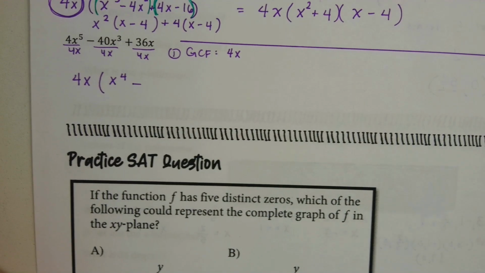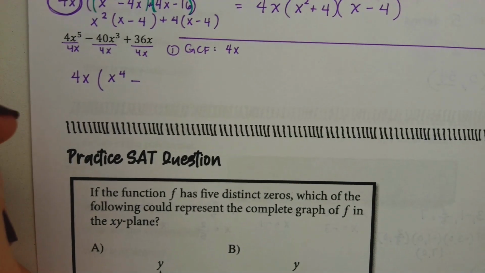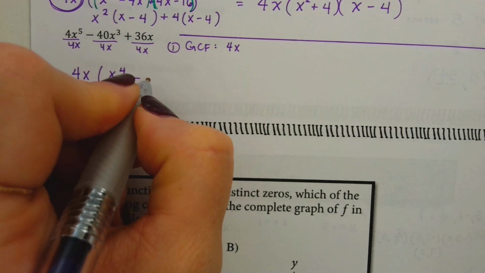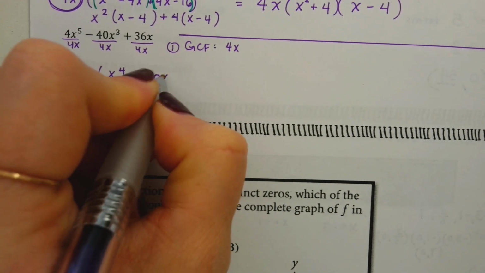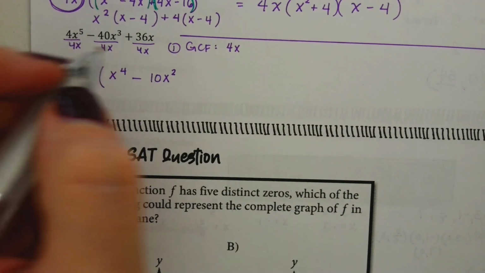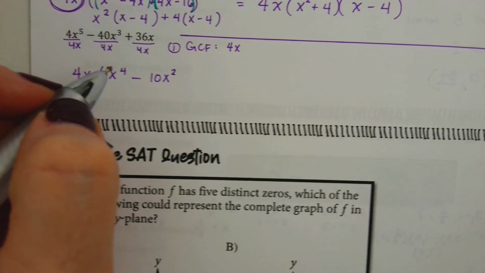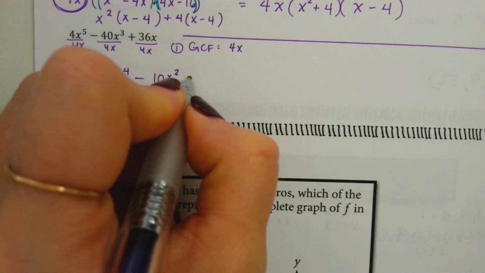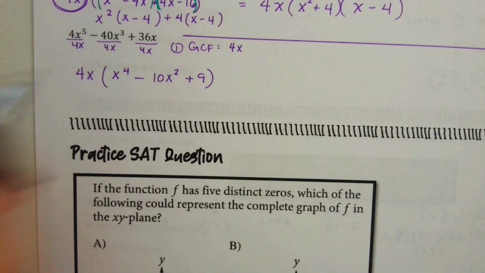Minus 10x squared. And then at the very end, the x's would cancel, so we just need to focus on 36 divided by 4, which is 9.